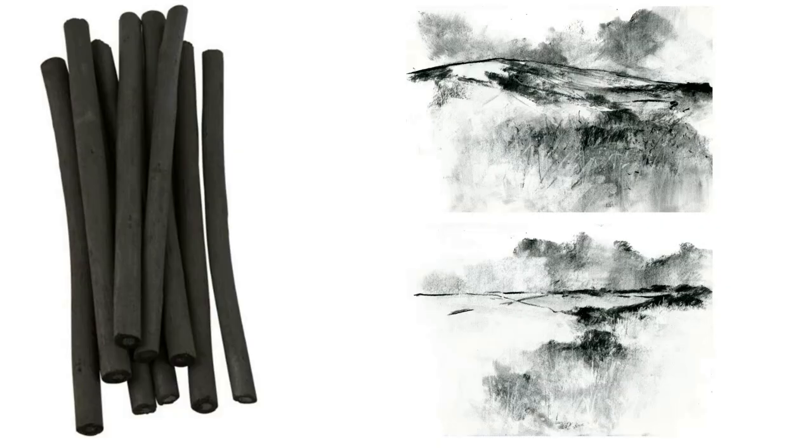But I like just the basic charcoal sticks, the willow charcoal sticks that you can see on the left of the screen. Works for me, and I just use it with a white drawing paper, a cartridge paper.